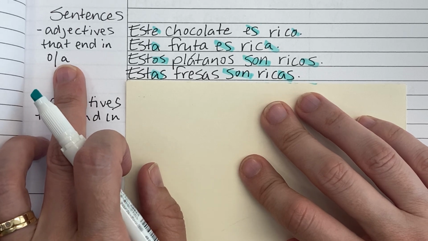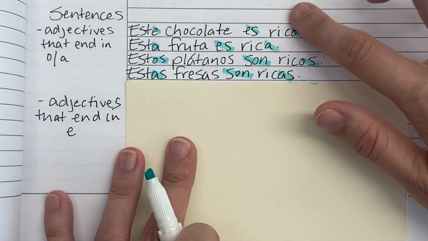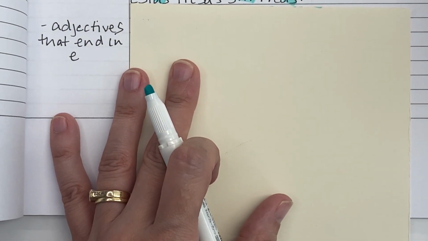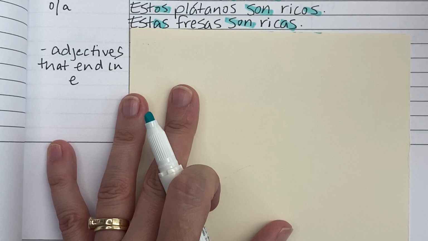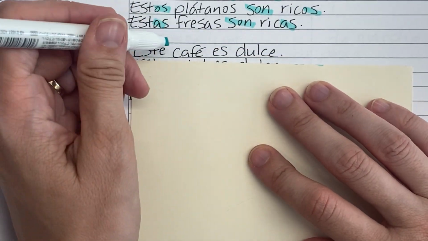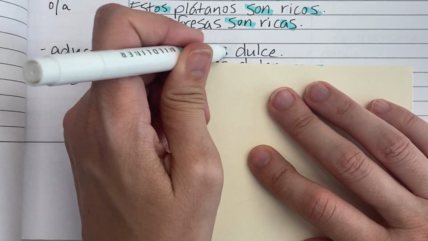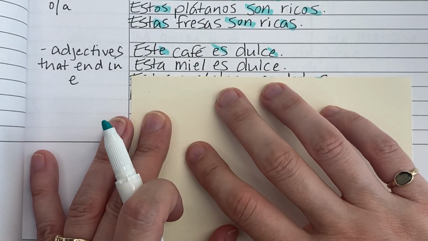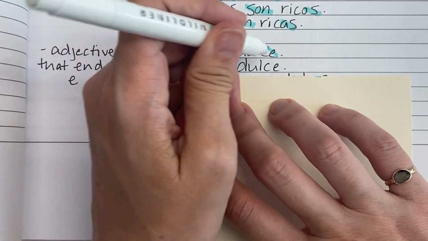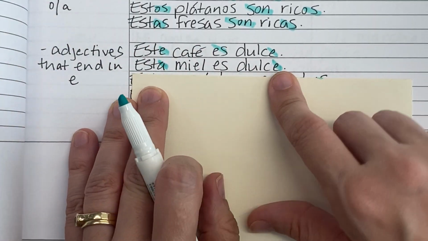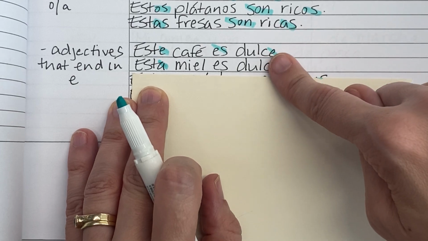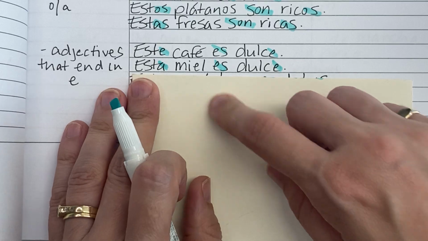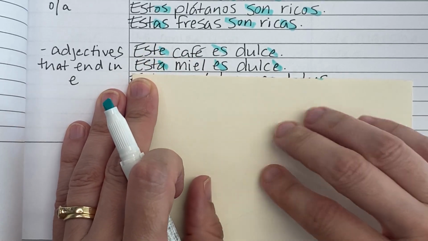That's an adjective that ends in an O or an A, depending on if it's masculine or feminine. Now let's look at demonstrative adjectives with an adjective that ends in E. Este café es dulce. This coffee is sweet. Okay. Esta miel es dulce. This honey is sweet. So the adjective here, dulce, ends in an E in both masculine and feminine. But the demonstrative adjective still changes. Este café, esta miel.